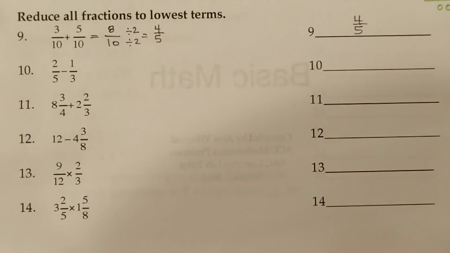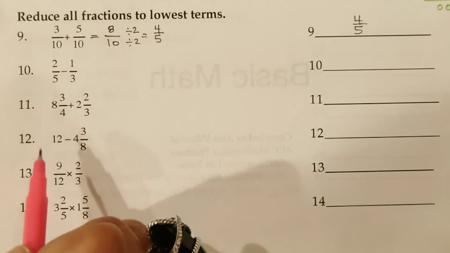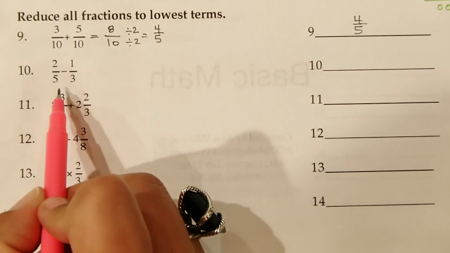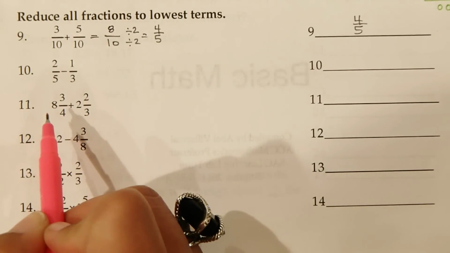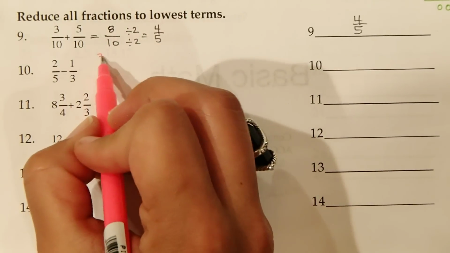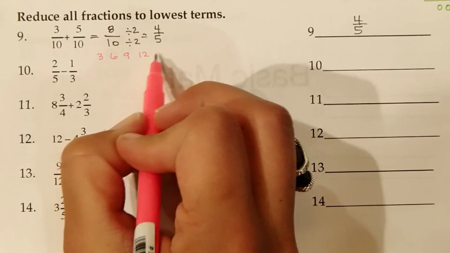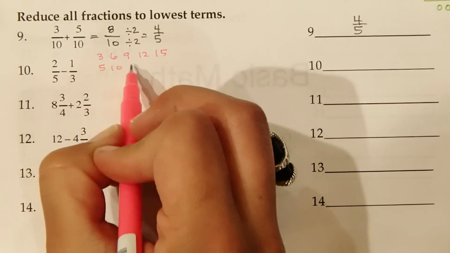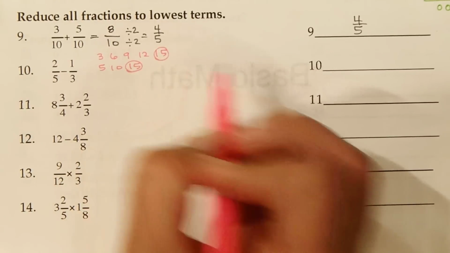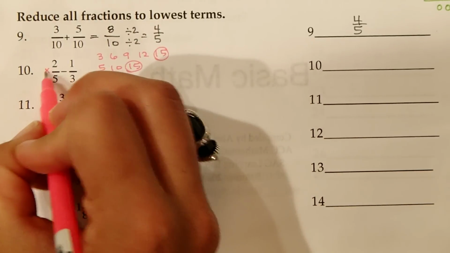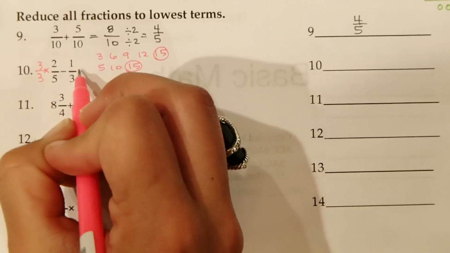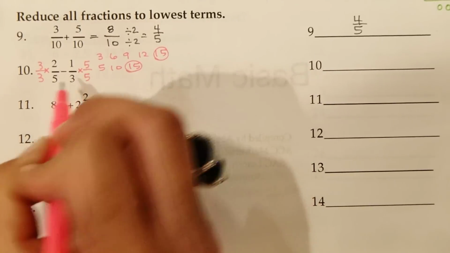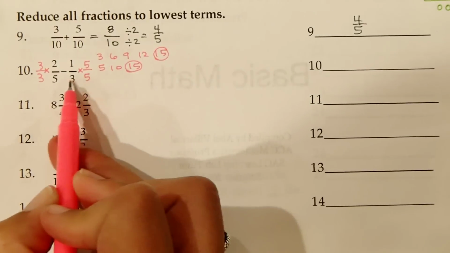Next one, different denominators, so we need to go ahead and get a common denominator. So the least common multiple between 5 and 3 is 15. So quick review, you just list the multiples and find their first common one. It's going to be 15. So that means I need to multiply this whole fraction by 3 over 3 and this fraction by 5 over 5 in order to get 15 in the denominator for both of them.